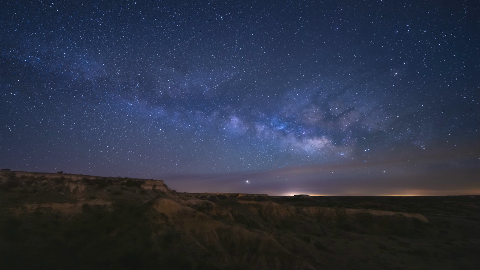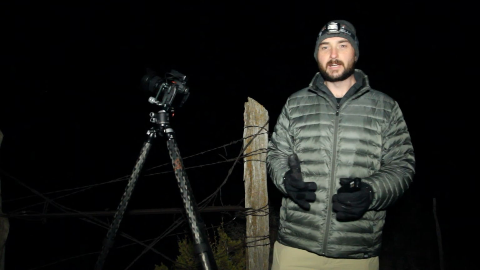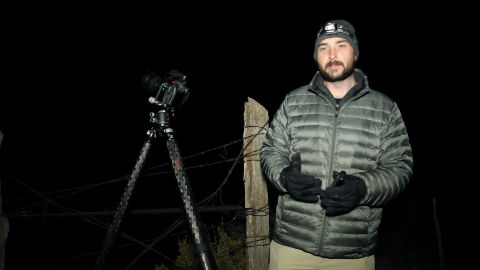It's not a bad shot, but as you can see, the stars are getting elongated, especially in the upper right-hand corner. This happened because of a combination of two things. One, I didn't have my focus dialed in correctly. Two, I used a shutter speed that was too long.